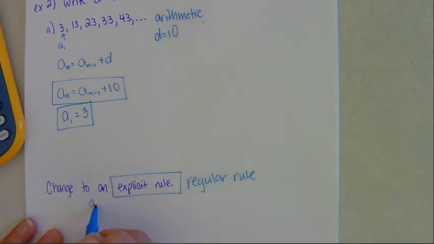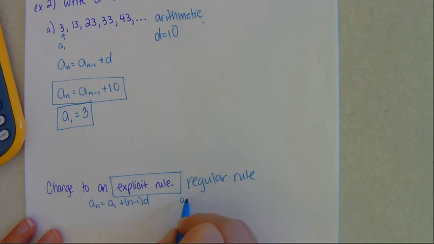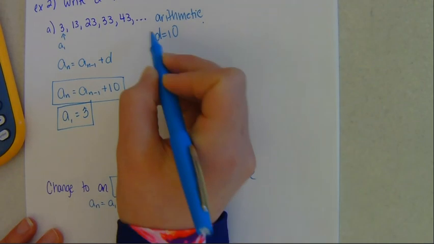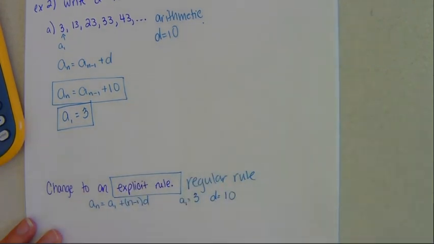We can use our a sub n equals a sub 1 plus n minus 1 times d. And remember, you only need 2 things to write a rule. You need your first term, which we have, that's 3. And we need our common difference. And our common difference is that 10 that we figured out. So if we want to write our regular rule, we're just going to do a sub n equals that first term plus n minus 1 times d.